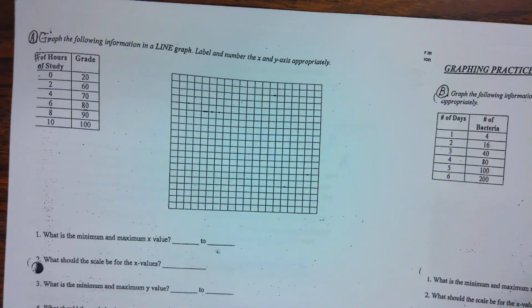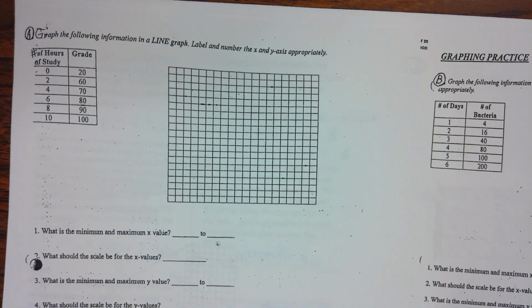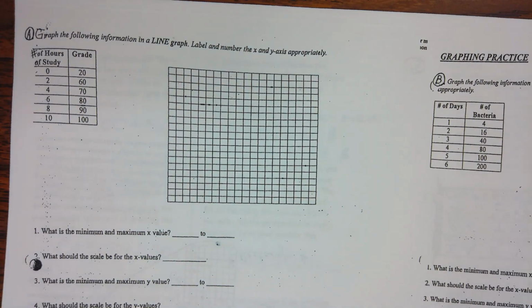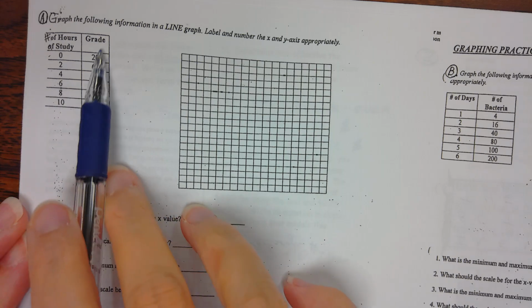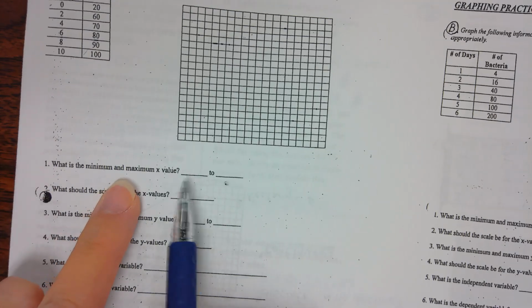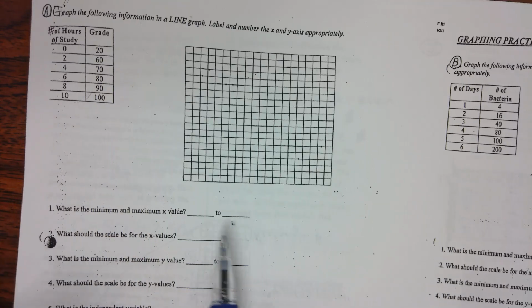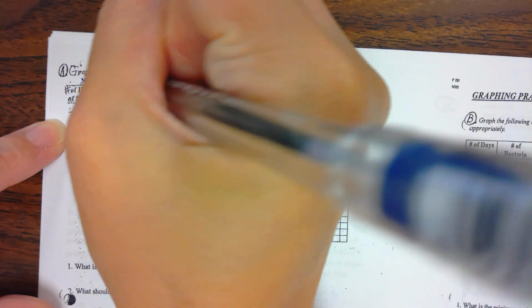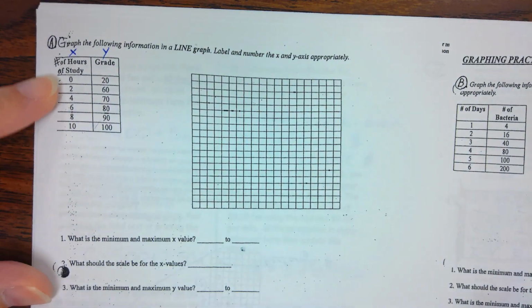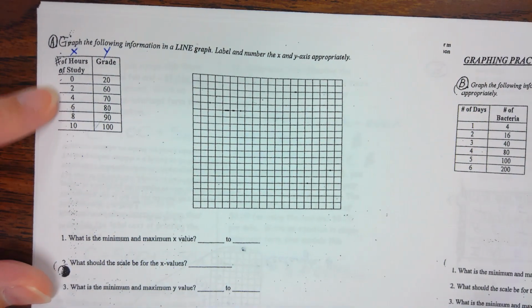Okay, so you know how to read the points. So now let's see if you can plot the points. Given this table right here, number of hours studied and grades, let's figure out how to graph it first. So, what's your minimum and maximum x value? Your first column is always your x, second column is always your y. So what's your minimum? What's your maximum here?